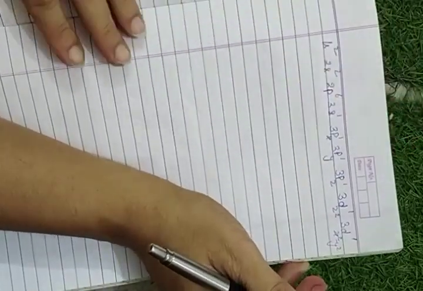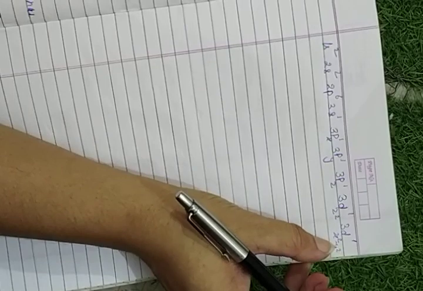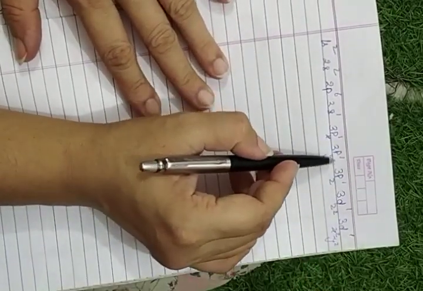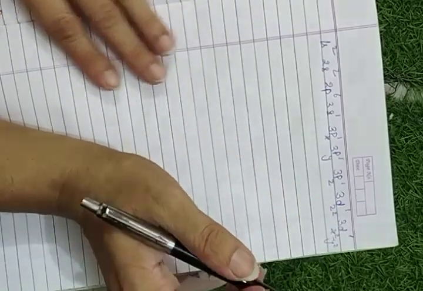This is the electronic configuration of sulfur in the second excited state. Now we have 1, 2, 3, 4, 5, 6 half-filled atomic orbitals.